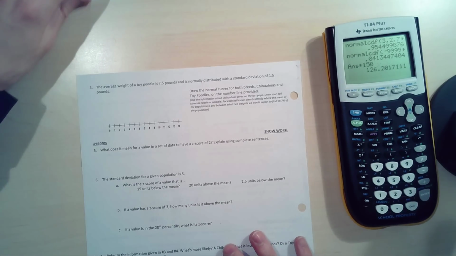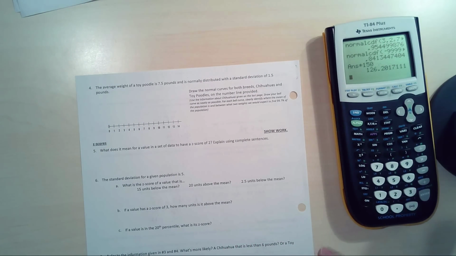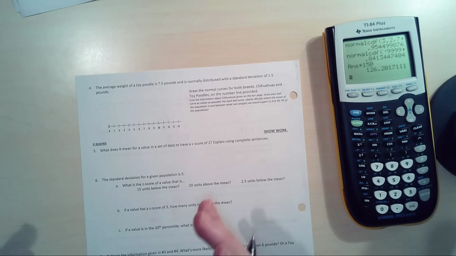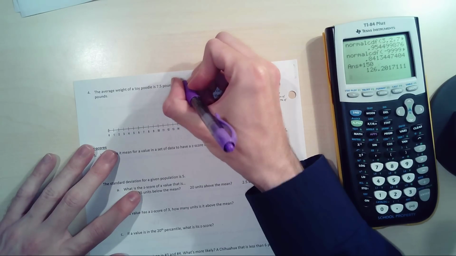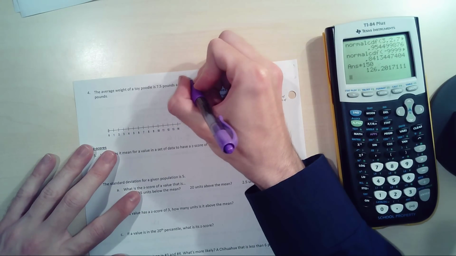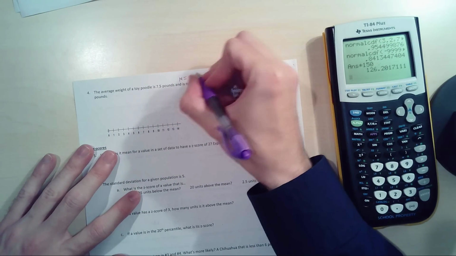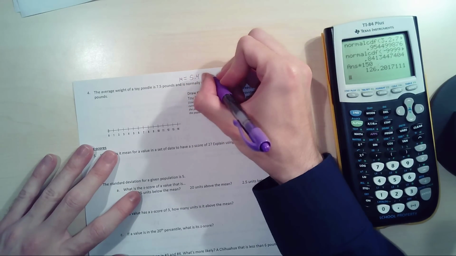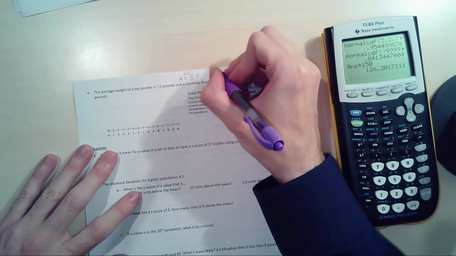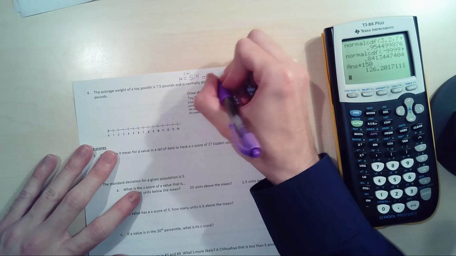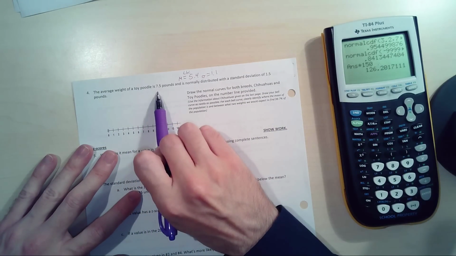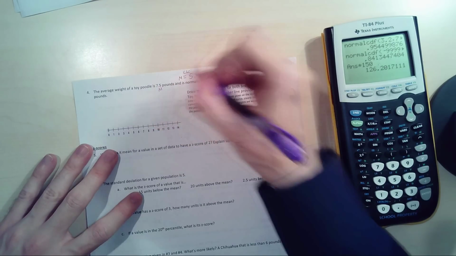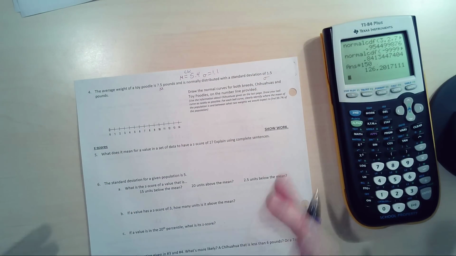So the next page here, they actually ask you to give us the two different situations. If you remember from the previous page, our mean here was 5.4 for the Chihuahuas, and the standard deviation was 1.1. And here they're giving the average weight of 7.5, normally distributed with standard deviation of 1.5. So there's our mu, and there's our standard deviation. We got to draw both.